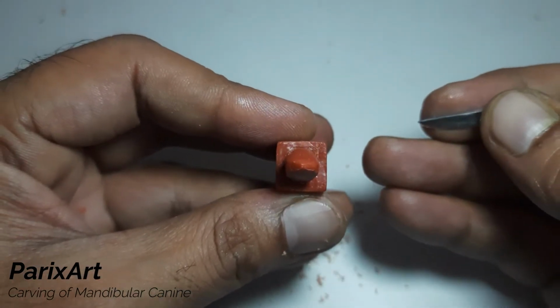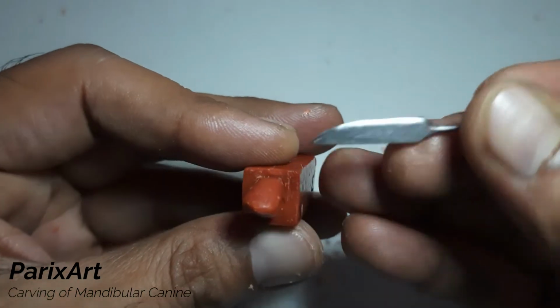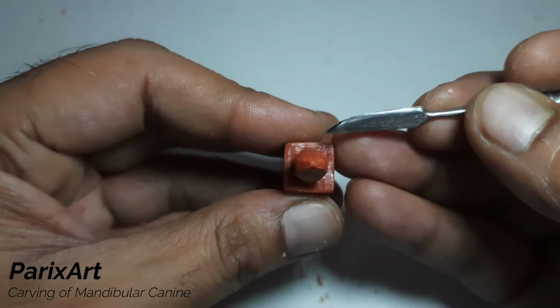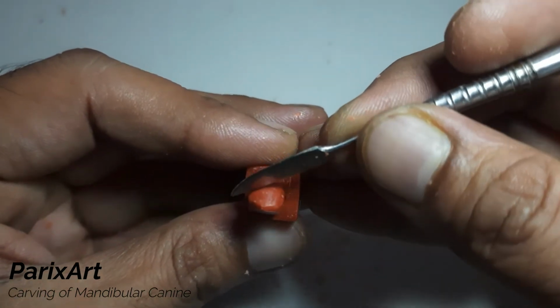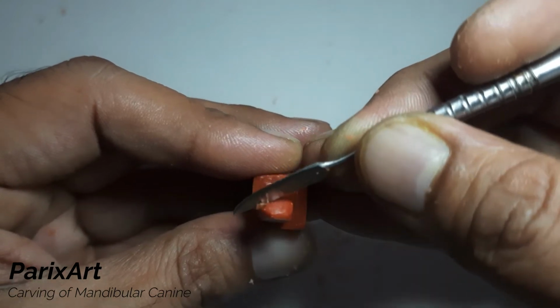Now see the distal outline from the incisal. It needs to be flattened a bit more and the incisal has to be bent lingually.